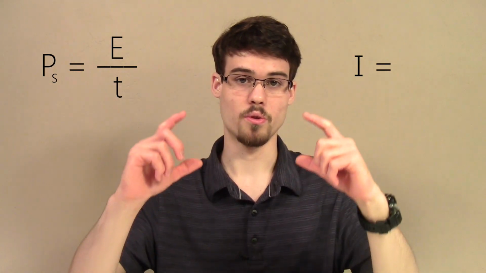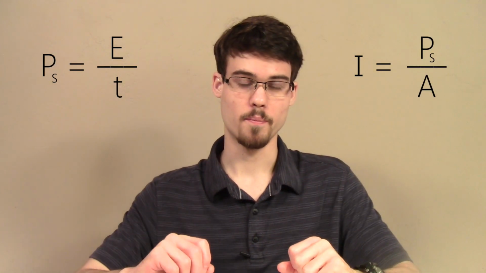In today's lab, we'll be studying the inverse square law of light. But before we do that, we need to define the power and the intensity. So the power is equal to the light energy divided by time, and the intensity is equal to the power divided by surface area. So for a point source of light, the light is going to spread out evenly in all directions, creating a sphere with a radius of r and a surface area of 4 pi r squared.